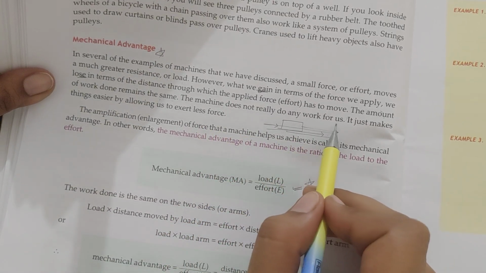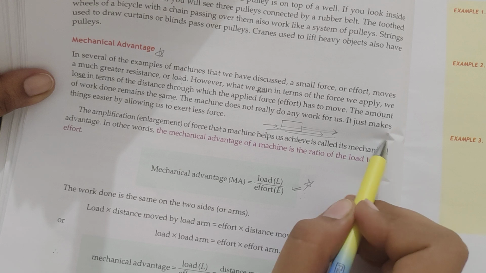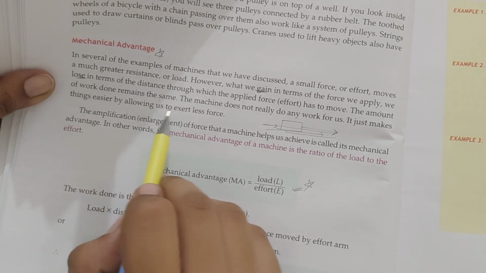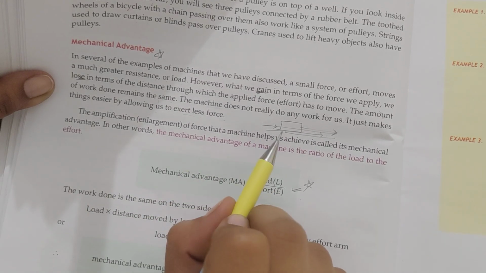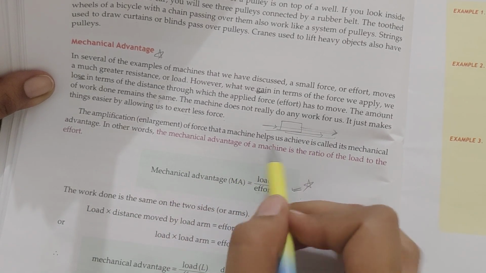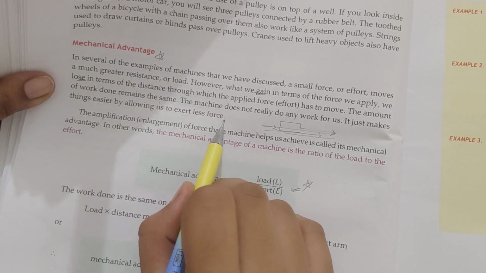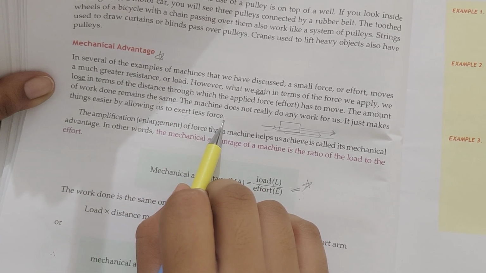Thus the machine does not really do any kind of work for us. It just makes things easier by allowing us to exert a lesser force. A machine is nothing, it just makes our work easier by applying very little force. That is the simple definition of a machine.